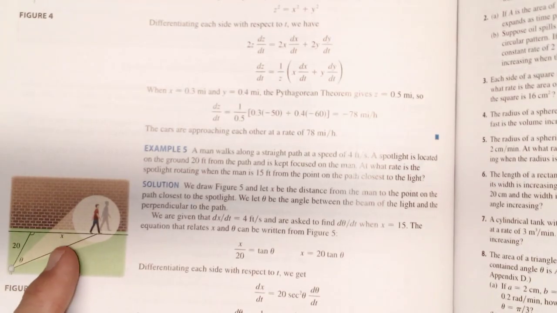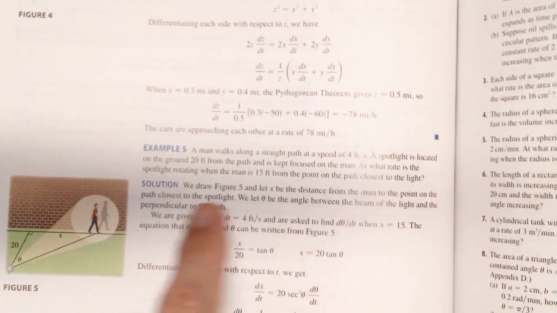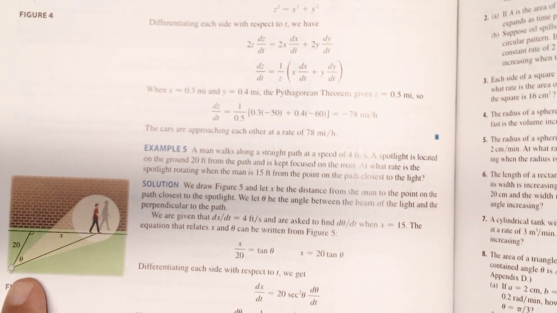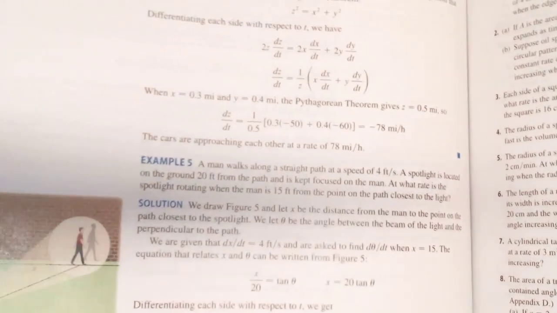When the man is 15 feet from the point on the path closest to the light, so here's the point closest to the light, that makes a right angle from the light. The man is 15 feet away, that's our x value. He is walking at 4 feet per second. That's change in x with respect to time. I want to know about change in theta. What relates x and 20 and theta? The tangent. I need trig instead. Depending on the problem, we may have lots of things we need.